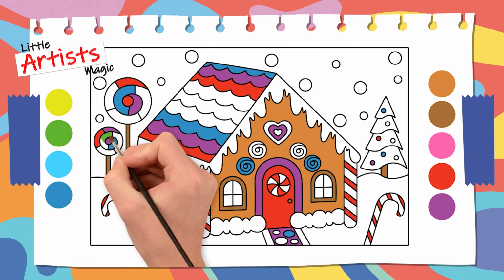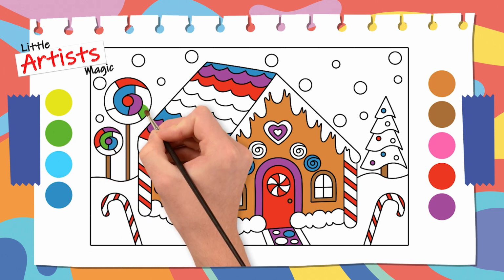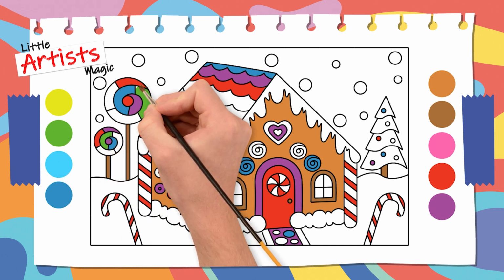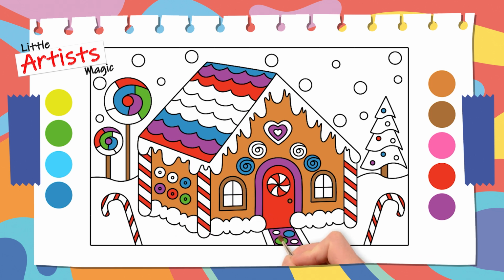Color the lollipop parts, a round candy, an oval, 2 spiral candies on the wall, a roof band, and the tree with green.